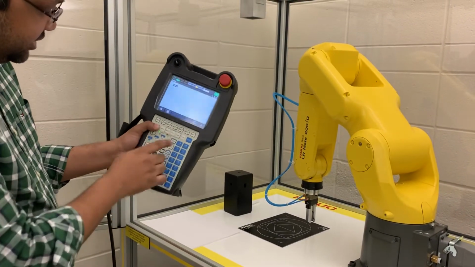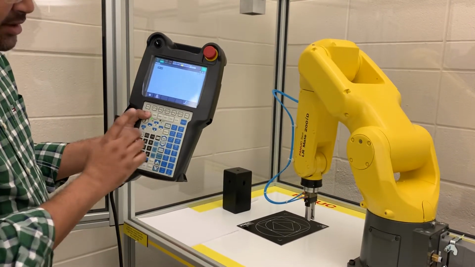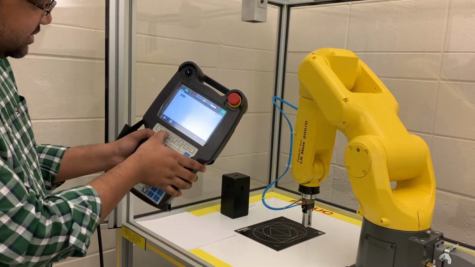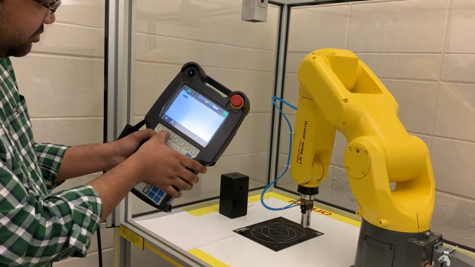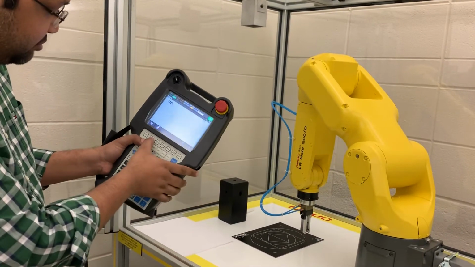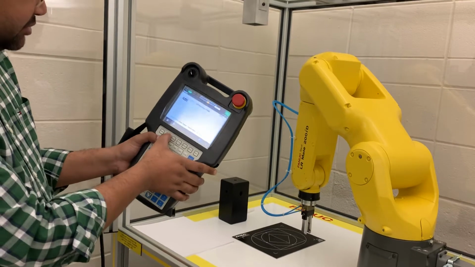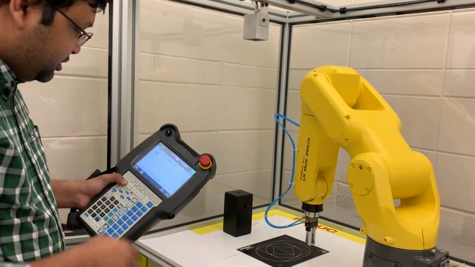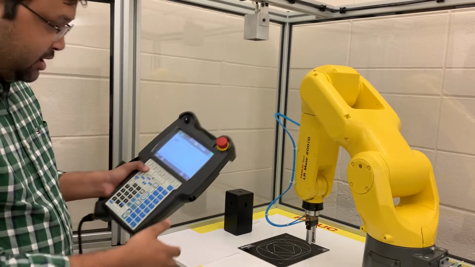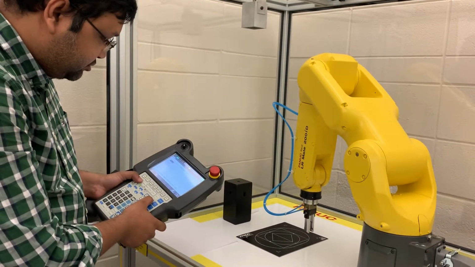So this is the first point I'm going to record. For recording, I need to keep my deadman switch held and shift button held, and pressing F1 will basically record the point. Okay, so press F1. This point is recorded with a linear motion. L means linear motion, you know that. So now I'm going to move this robot to another point.